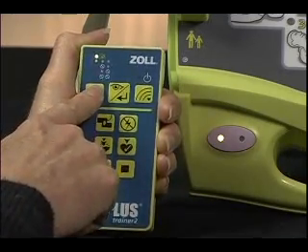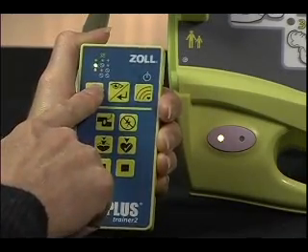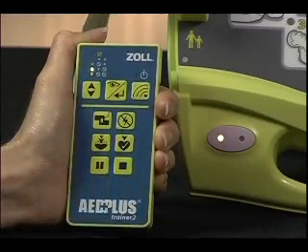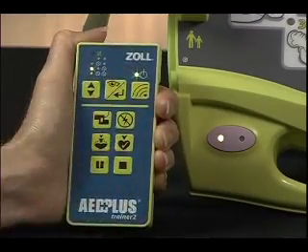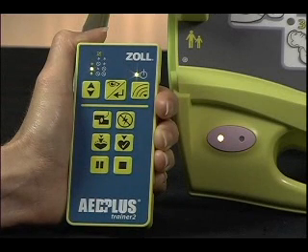Select Scenario 4 with the Scenario Selection button. Push the CPR metronome button once to turn on the CPR metronome used by the CPR D-pads. The scenario is now set up, but in the remote controller only.